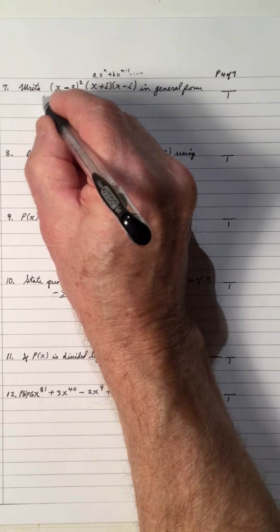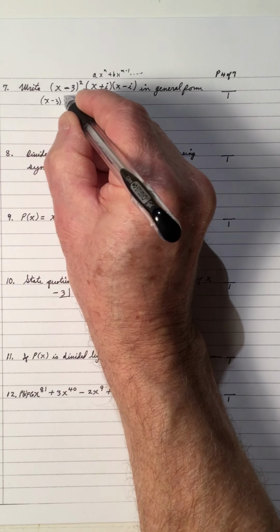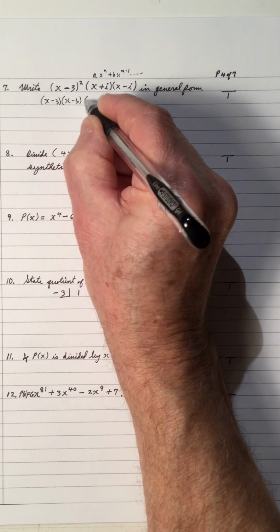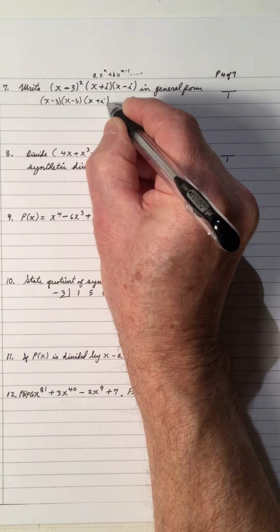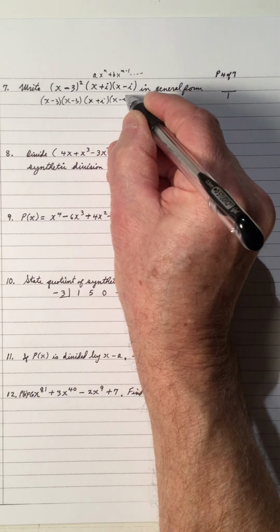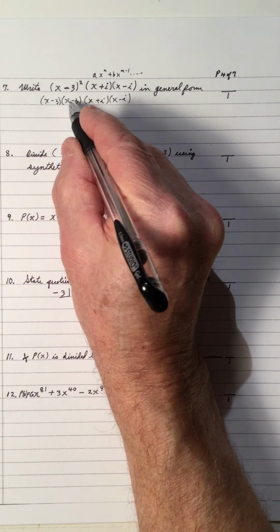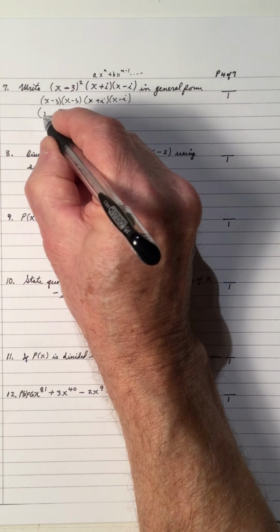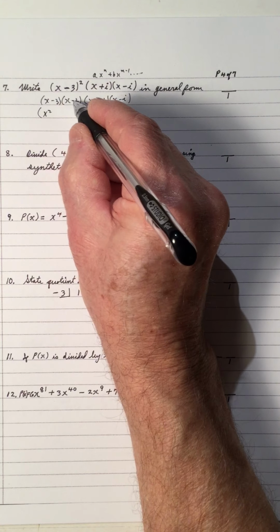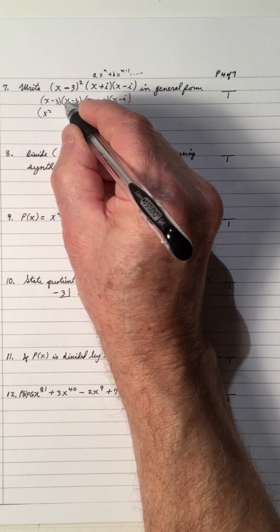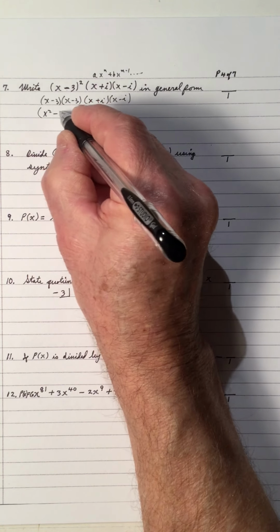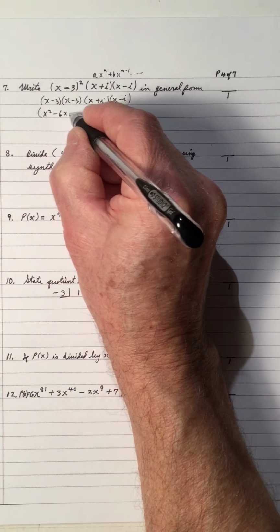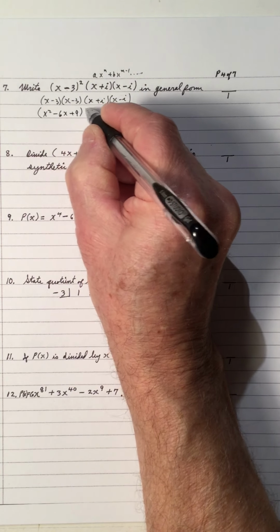So x minus 3 times x minus 3. I'll do the FOIL on that, or I could do the pattern for squaring. So when I multiply this, I will get x times x is x squared. That's a negative 3x outside, negative 3x inside. So that's a negative 6x. Negative 3 times negative 3 is 9.